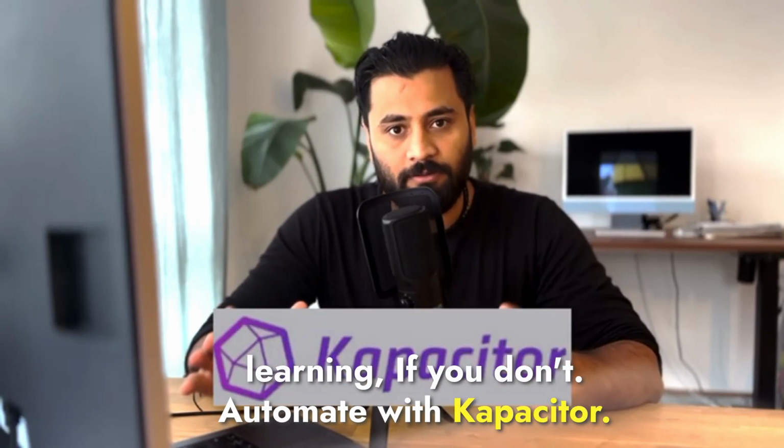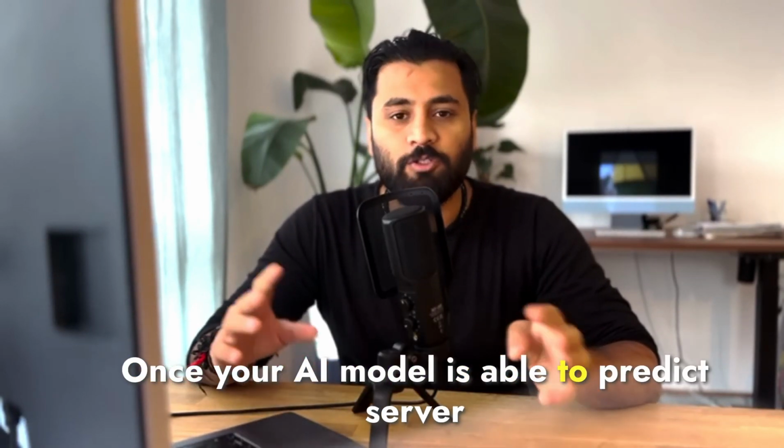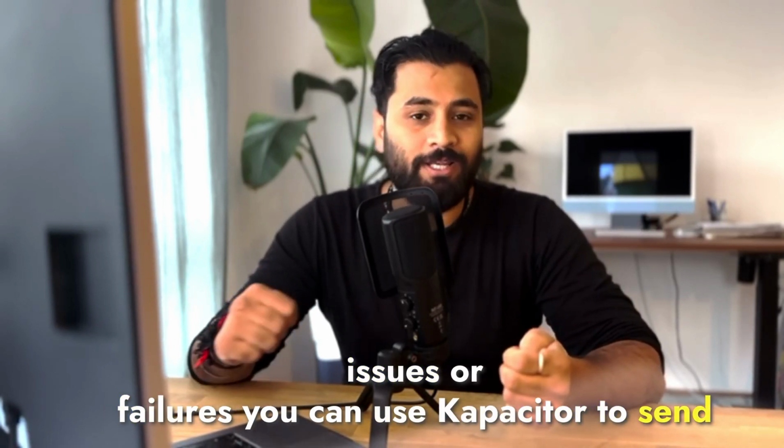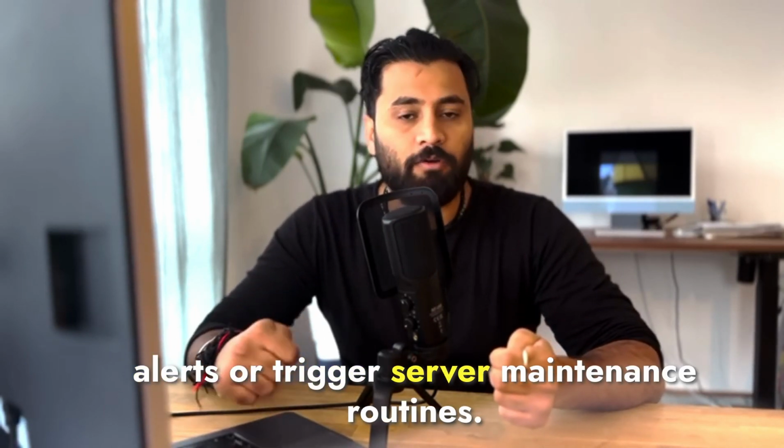Automate with Kapacitor. Once your AI model is able to predict server issues or failures, you can use Kapacitor to send alerts or trigger server maintenance routines.